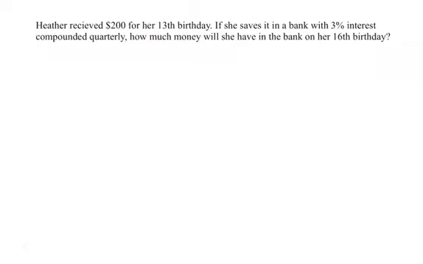Heather received $200 for her 13th birthday. If she saves it in a bank with 3% interest, okay, I'm going to remember that 3% is 0.03. Compounded quarterly, that means 4 times a year. How much money will she have in the bank on her 16th birthday? Okay, from 13th birthday to 16th birthday, that time is 3 years. Okay, we're going to use a compounding formula here.